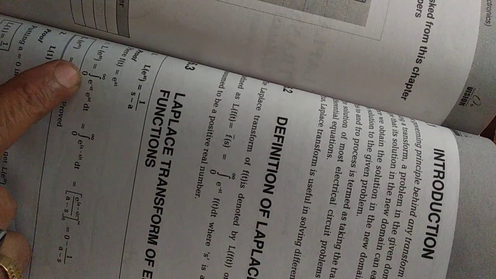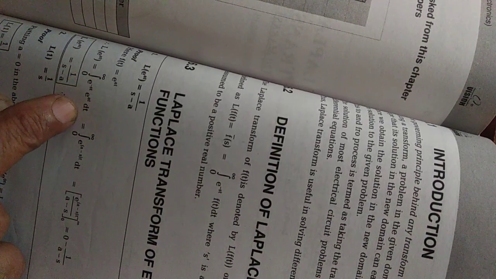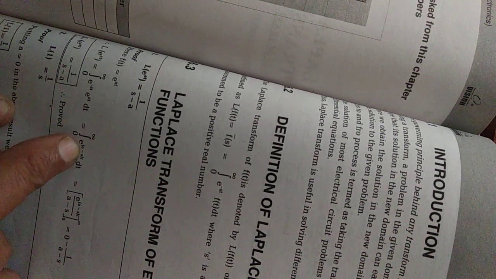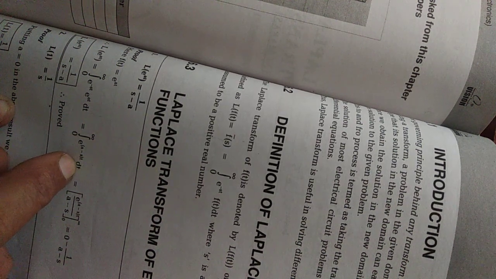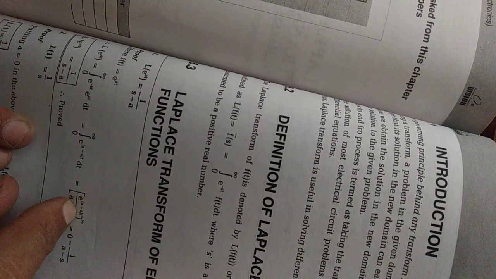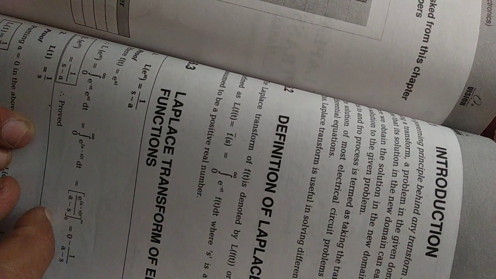Its proof is like this: integral 0 to infinity e raised to minus st e raised to at dt, which is integral 0 to infinity e raised to (a minus s) t dt, so e raised to (a minus s) t divided by (a minus s).